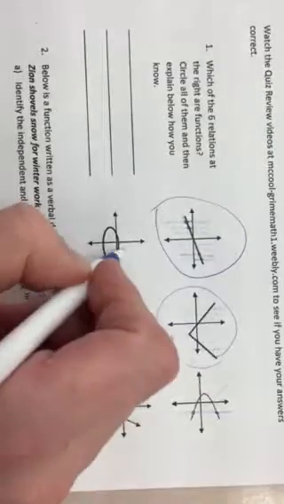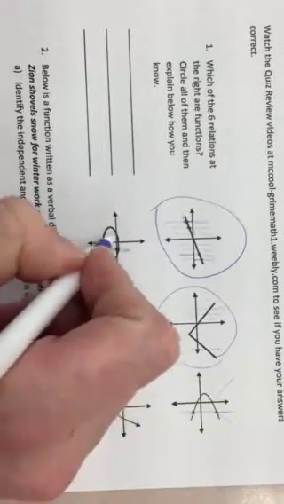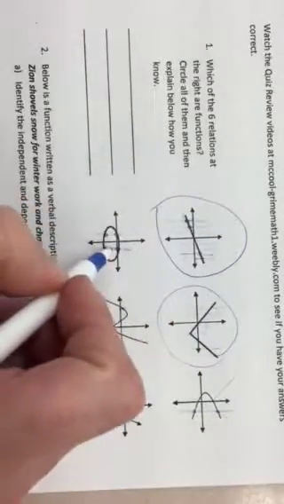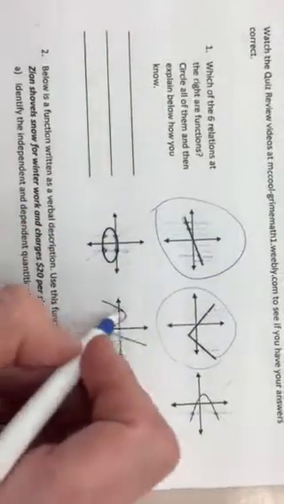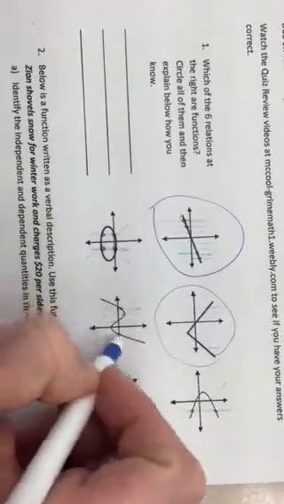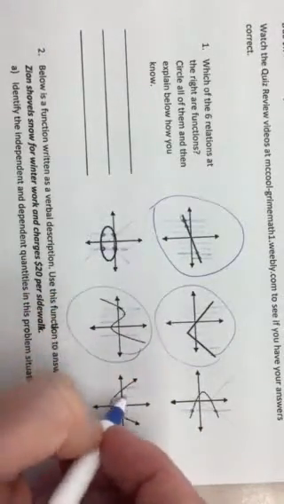Right here, if I draw a vertical line, it touches twice. Lots of places, right? So this is not a function because for this input, I have two outputs. But this one, no matter where I draw the line, it's only ever going to touch once. So that is a function. And this one, if I draw a line, it's only going to touch once. So that's a function. So we've got 4 functions here.